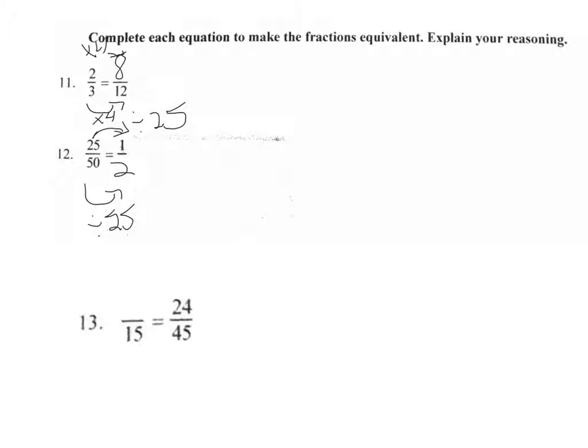So I added 13 because it's under the same thing, it's just on the next page. So you have to think 15 to 45, that's times 3. But you're kind of going backwards here, so you need to think it needs to get smaller, so that's dividing by 3. So this would be 8. So 8/15 is equal to 24/45.